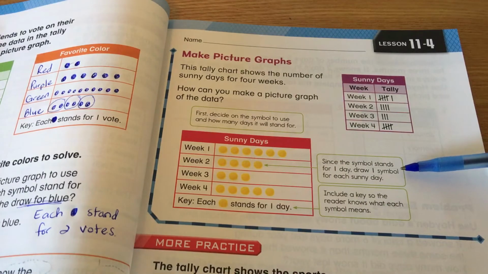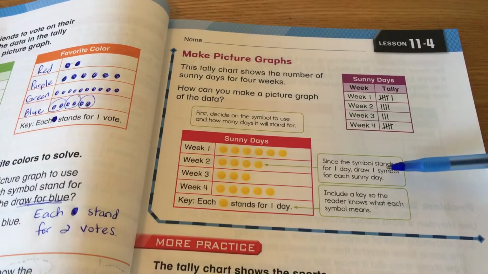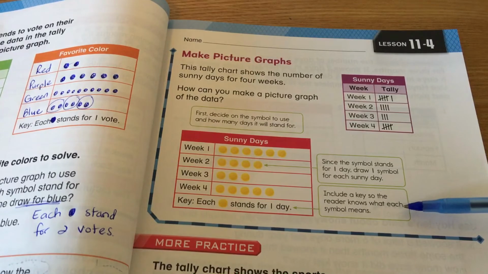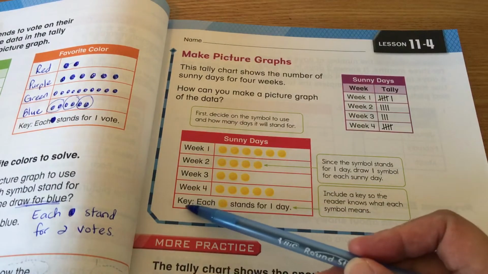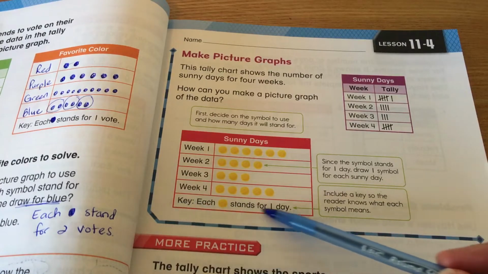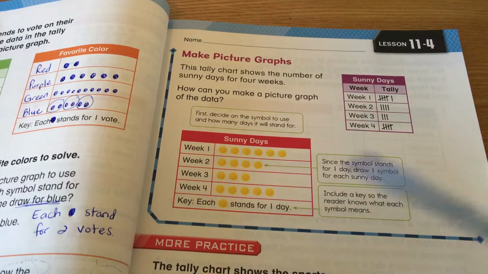Green box number 2. Since the symbol stands for 1 day, draw 1 symbol for each sunny day. And box number 3. Include a key so the reader knows what each symbol means. Remember, the key is kind of like the directions where it tells you what everything represents. So the key says each sun stands for 1 day.